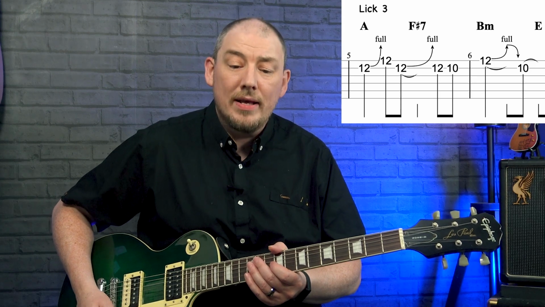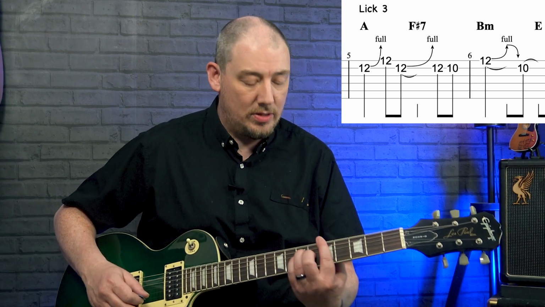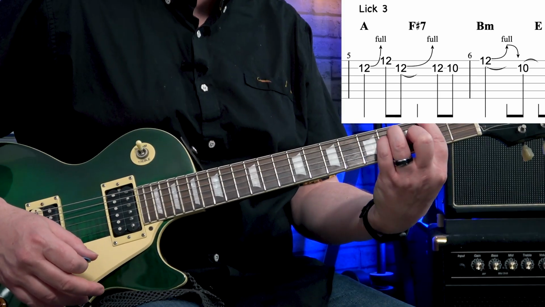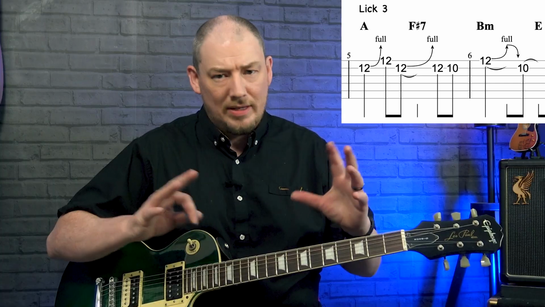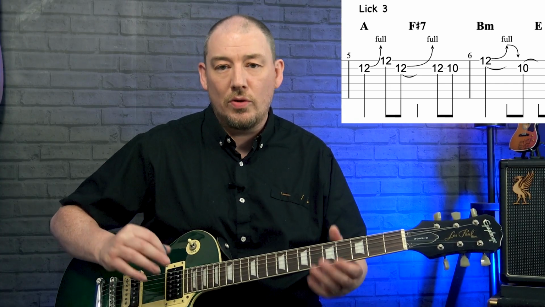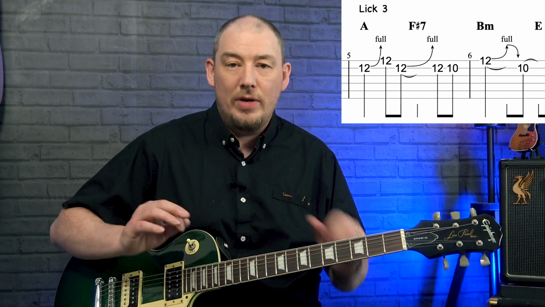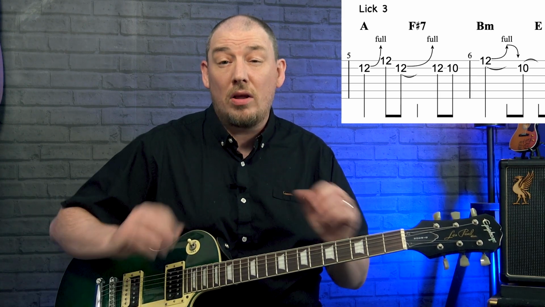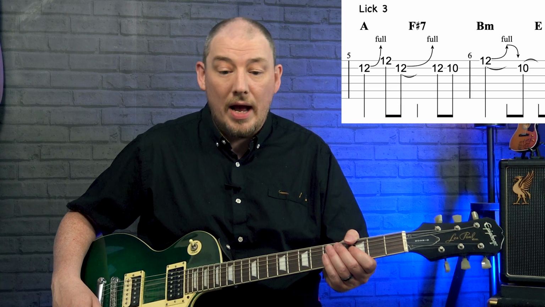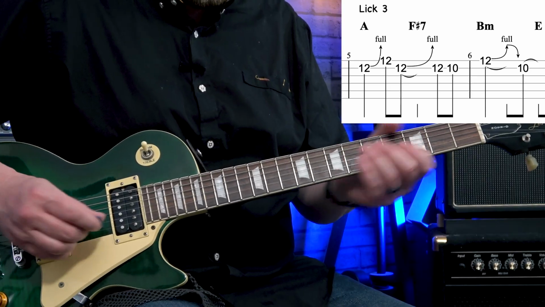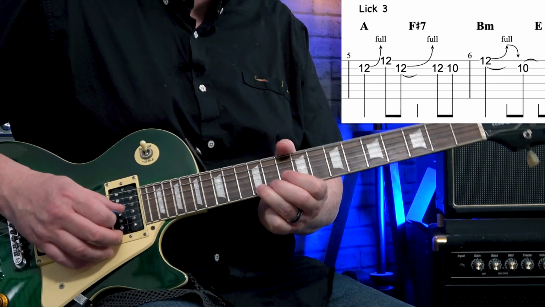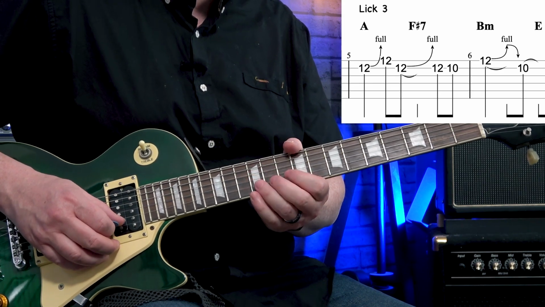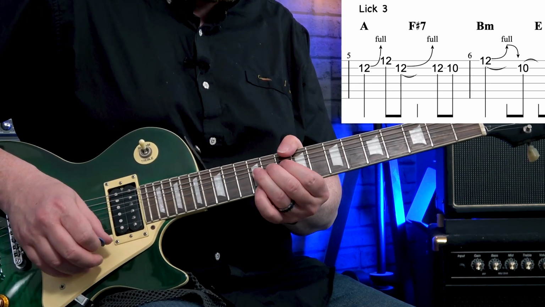Okay, lick 3 then. Now this is where we get to the section that goes from an A to an F sharp to a B minor to an E. And this has got a really melodic sound to it. So what we're going to do is play a lick that really emphasizes those melodic notes within the BB box. And that goes like this. Okay, and again nice and slow.